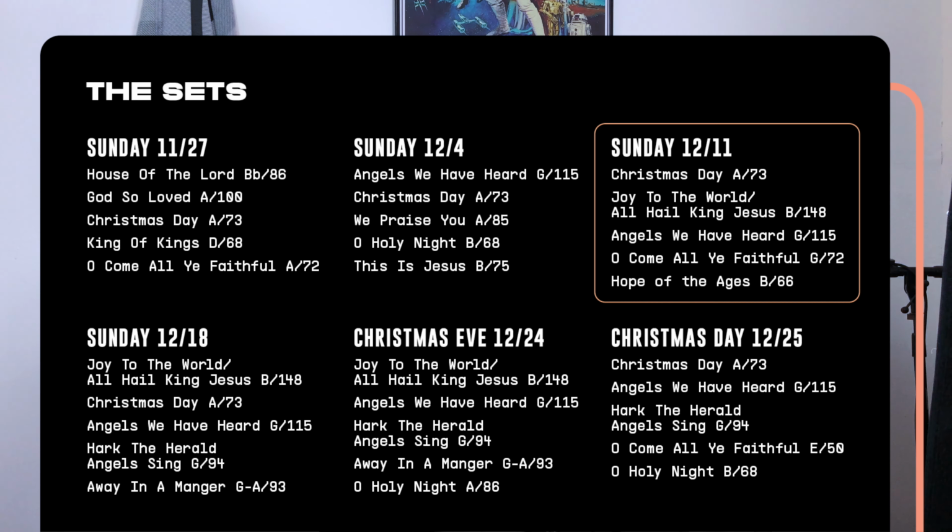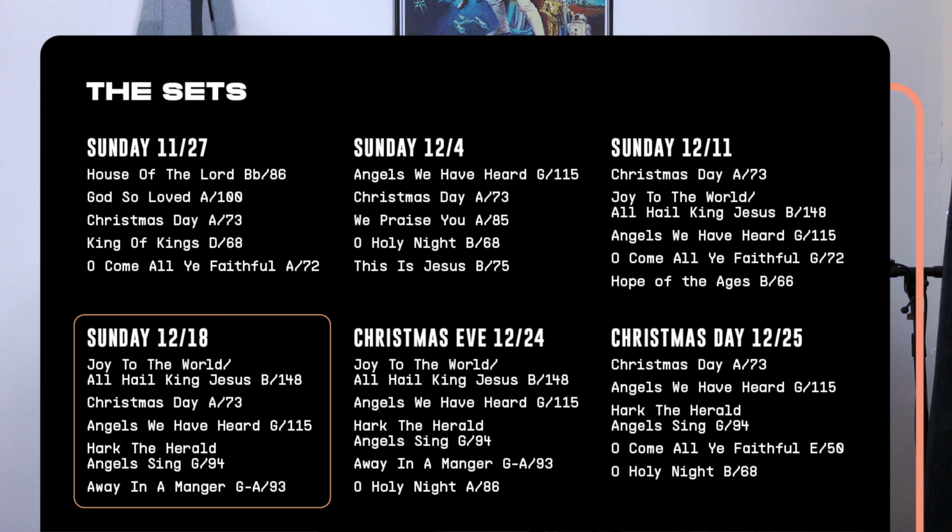And then on to the 18th, this is the Sunday before Christmas Sunday. I'm kicking the set list off with Joy to the World again, into Christmas Day, and then into Angels We Have Heard by Century Worship, and then Hark the Herald Angels Sing again, and then into Away in a Manger. And it's a nice little key transition there from G to G, and then we'll do the key change up to A.